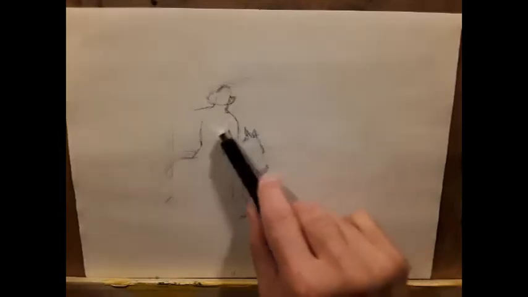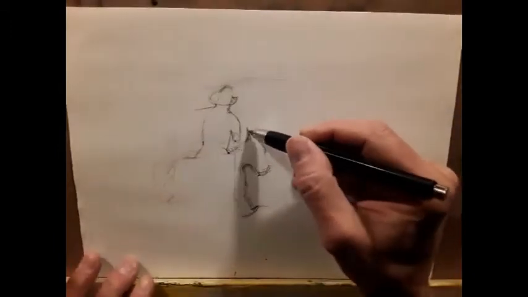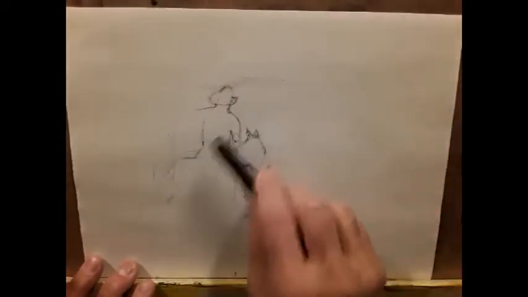I'm holding my pen against the photograph, just to make sure. Yeah. All right. From the top of this ear to here, use that as a measurement.